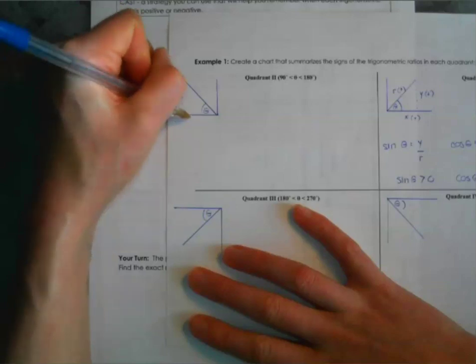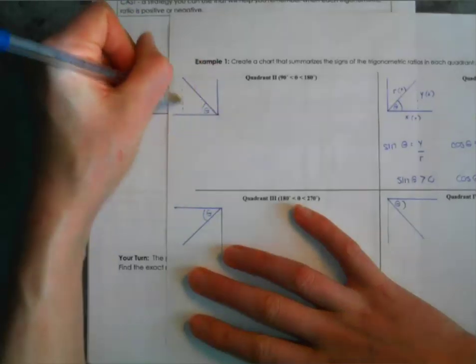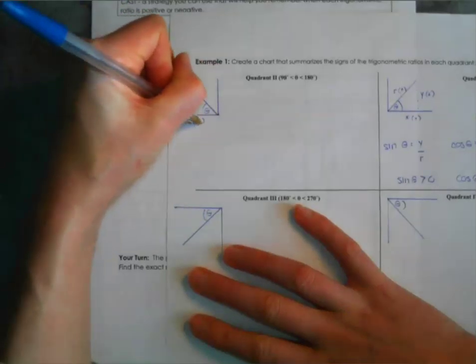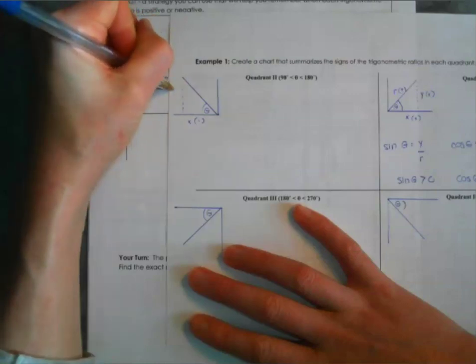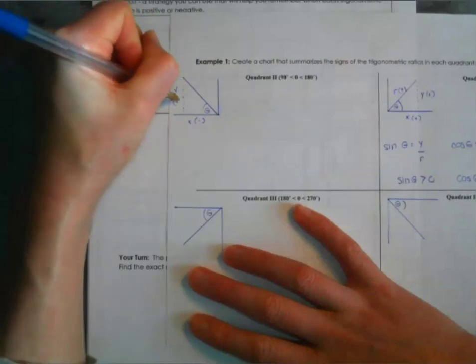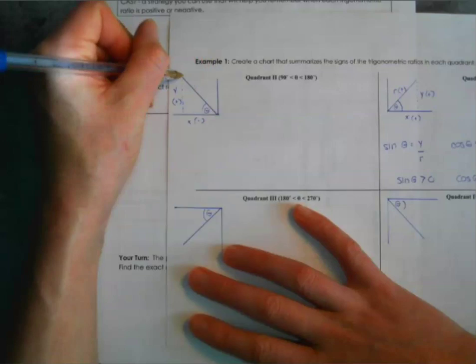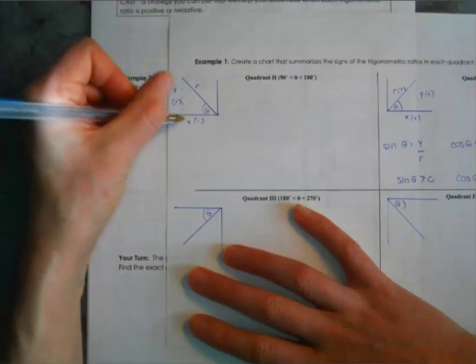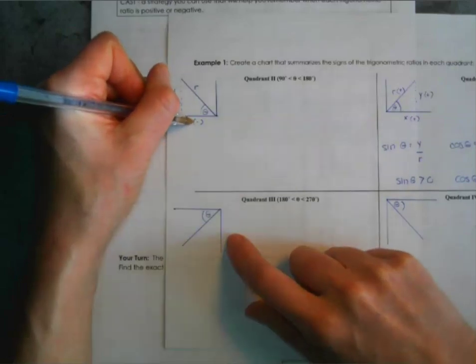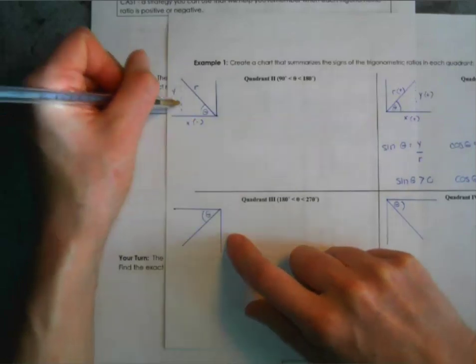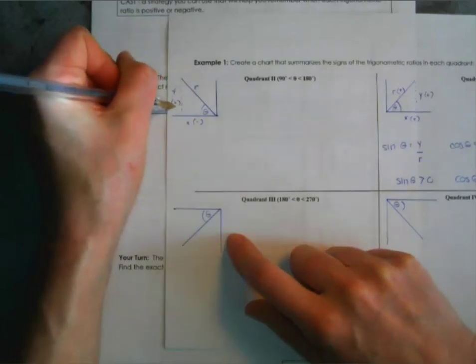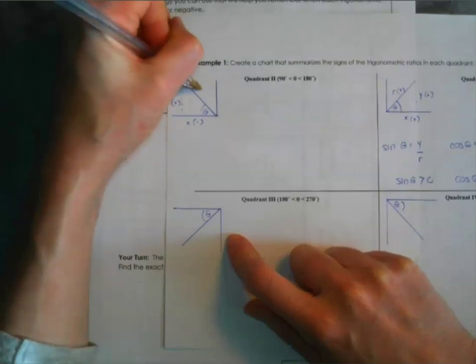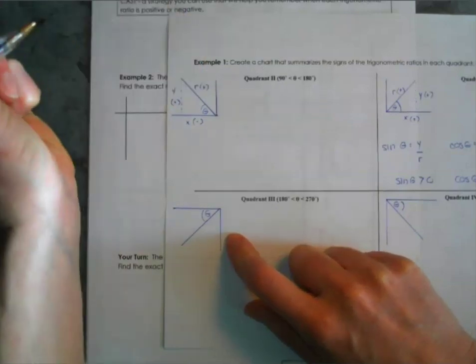Okay, so now if we look at quadrant 2, we're going to get into stuff that's a little trickier. So our x value in quadrant 2 is negative. What about our y value? Hopefully you guessed positive. So then what would be your best guess for the r value? Well, if you square a negative, it's going to be positive, and then if you add another positive squared value, it's going to be positive. So our r value is once more going to be positive.